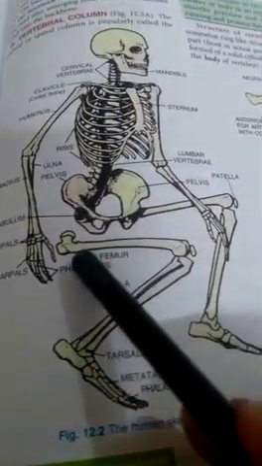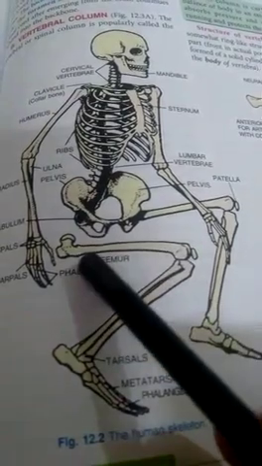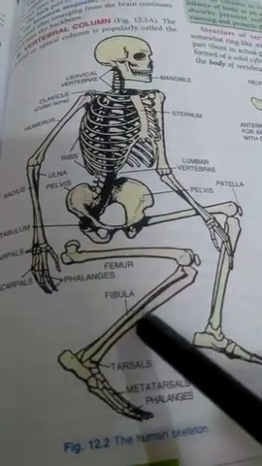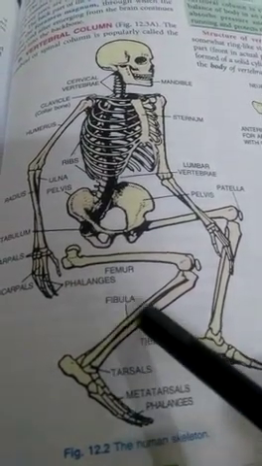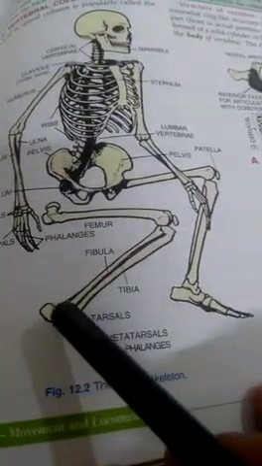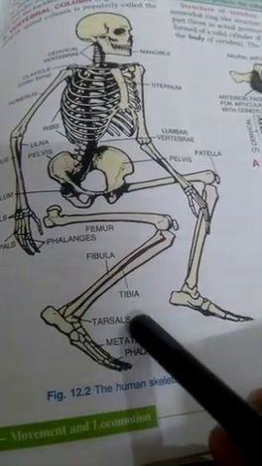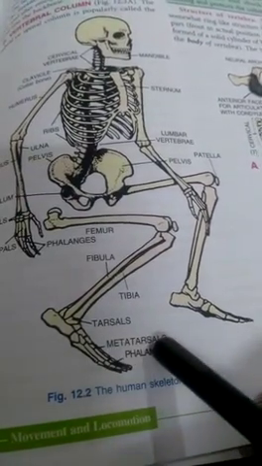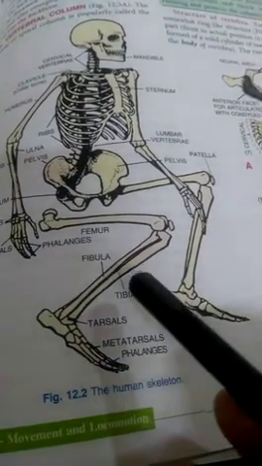Now look at the hind limb. Hind limb consists, this is hip bone. This is called femur. Now this bone is made by the fusion of 2 bones, fibula and tibia. So it is called tibiofibula, right? Now in this region, in your ankle region, there are 7 bones that are called tarsals, and after tarsals there are 5 metatarsals, and in your fingers there are 14 phalanges, right?